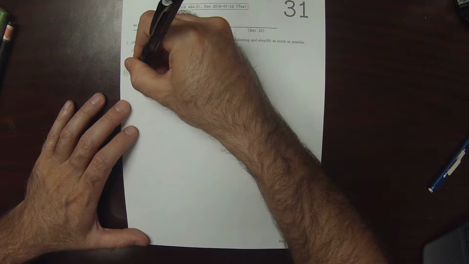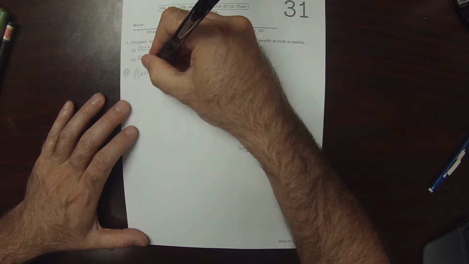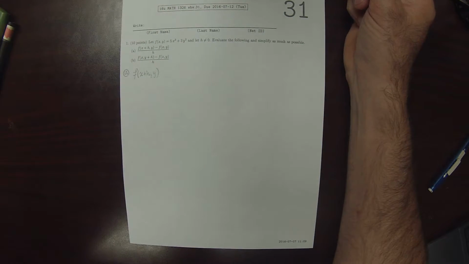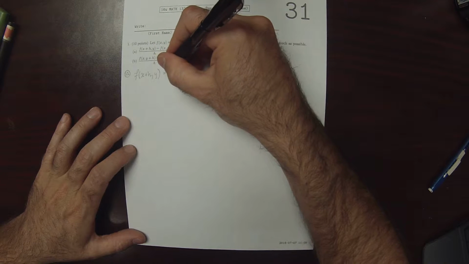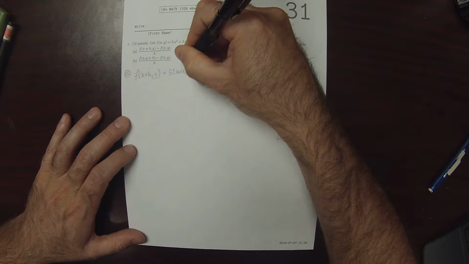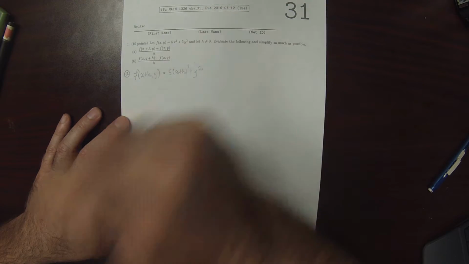So this would be f of x plus h comma y. So I'm going to evaluate just that part first. So that would be 5 and then x plus h cubed plus y squared. So I'll evaluate that.